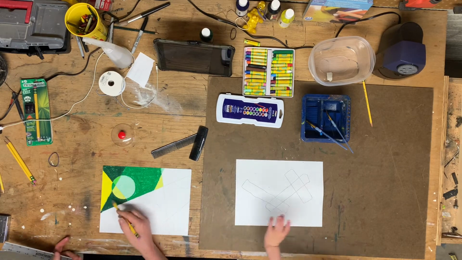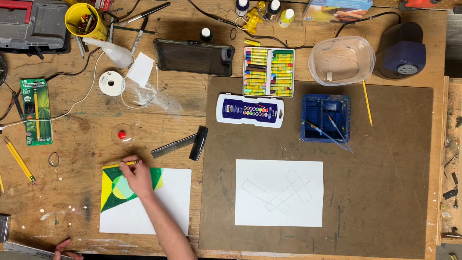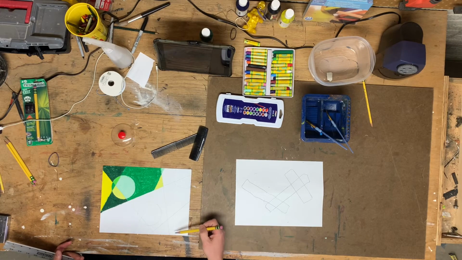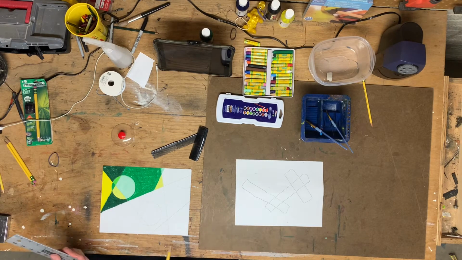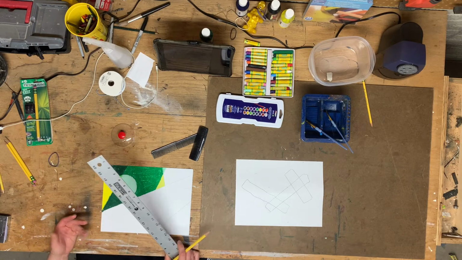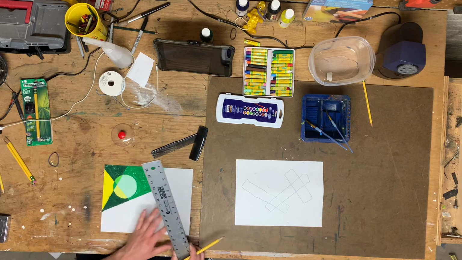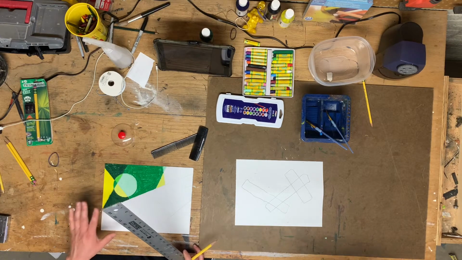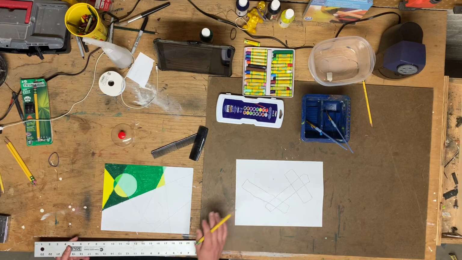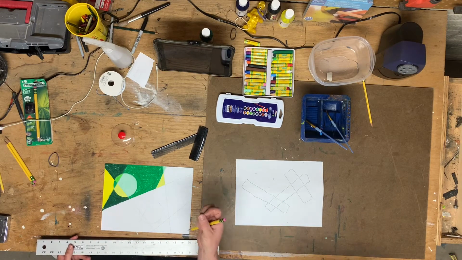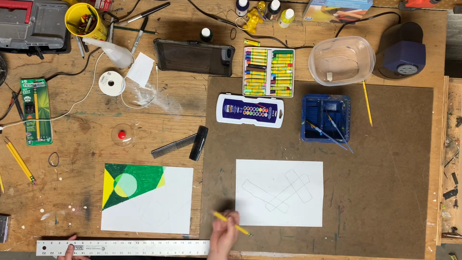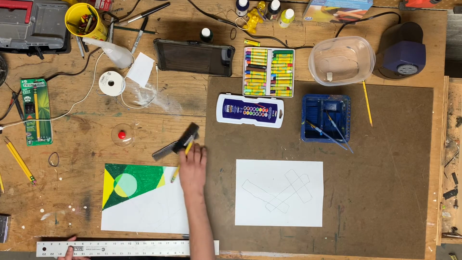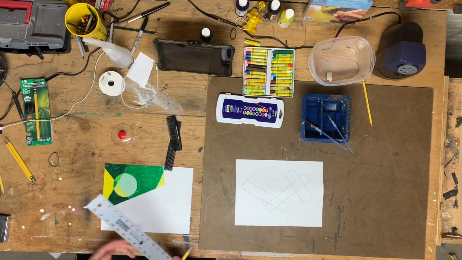So I made on my paper 1, 2, 3, 4, 5, 6 lines, okay? So 6 is probably a good amount. The less lines you make, the less spaces you're going to have to fill in, the less detailed your work is going to look. It's going to look more simple because it's not as crowded. The more lines you add, the less shapes you're going to have, the smaller they're going to be, the more detailed and crowded it's going to appear. So you have to decide how you want it to look.